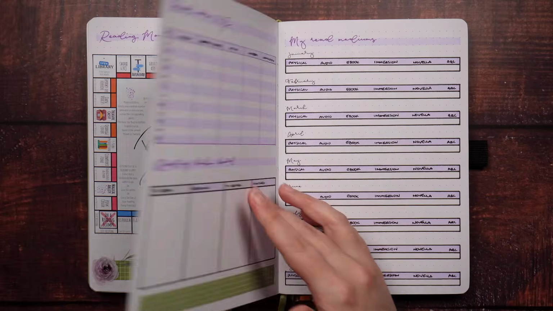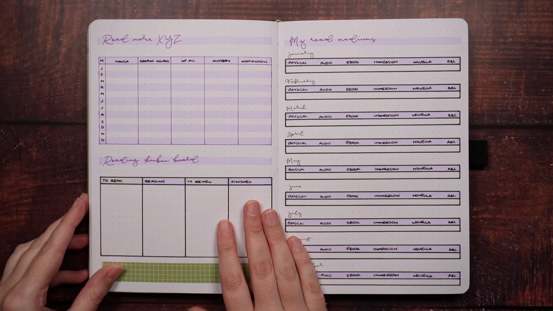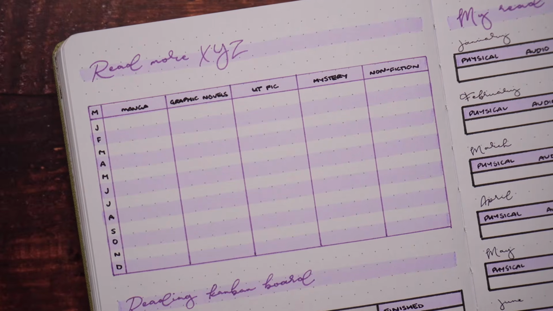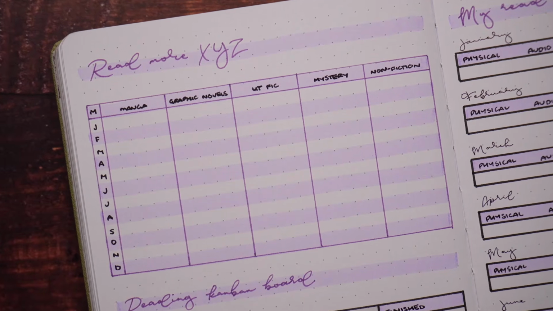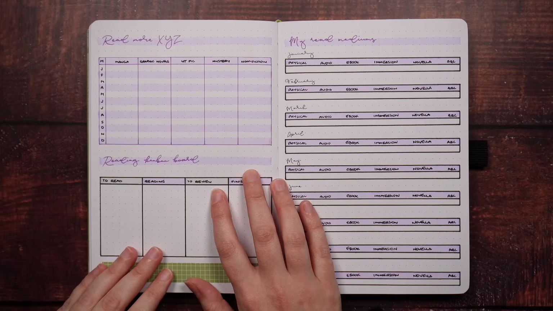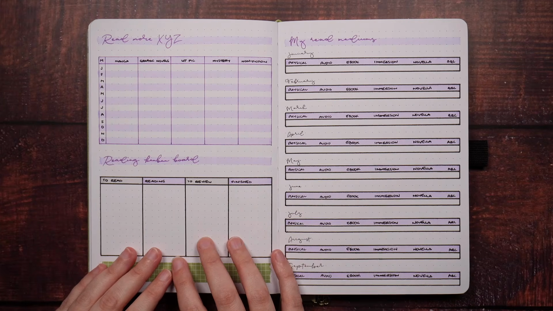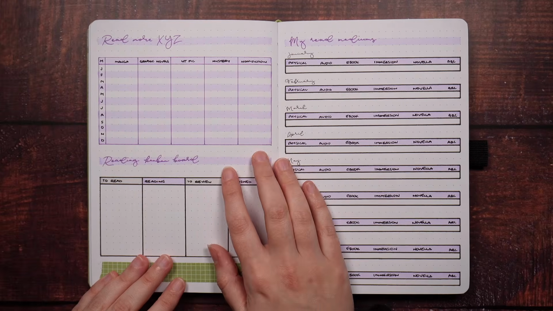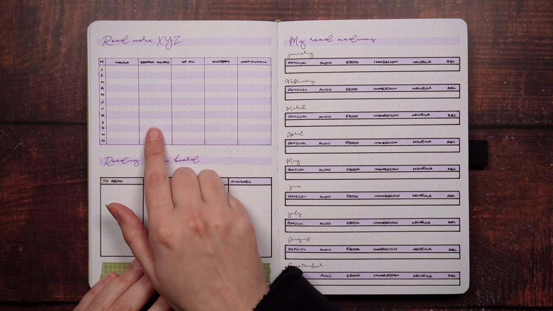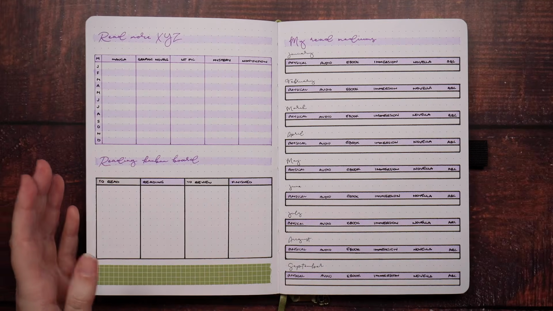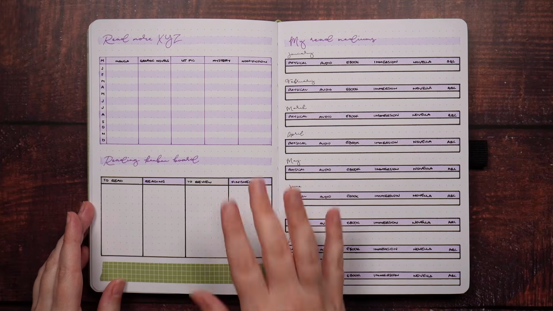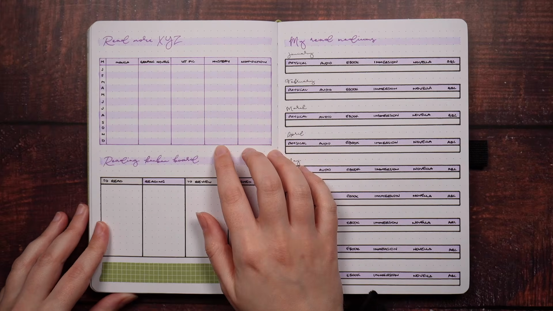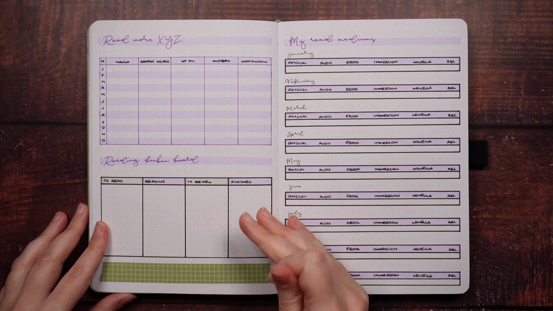Our next section though is all related to stats and tracking, with our first idea being read more XYZ. Now this one is XYZ because the categories are very much up to you, but effectively if there are particular types of books or genres of books that you're trying to read more of, you're just keeping track of how many of them you're reading on a monthly basis. So how many manga, how many graphic novels, how many horrors or mysteries or thrillers or whatever else. As said, the categories are up to you. By keeping track of how many of those reads you're doing month to month, you can see if you're on the right track as it relates to that goal.